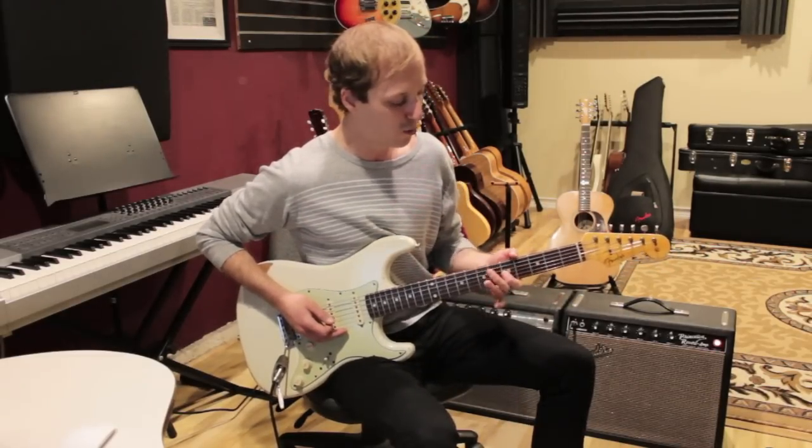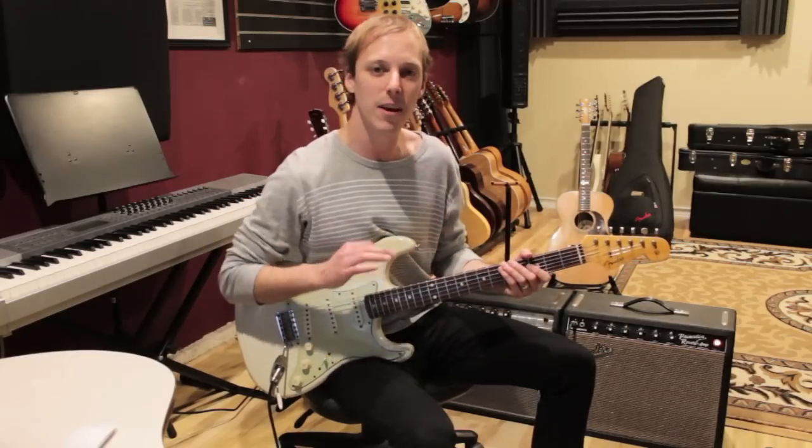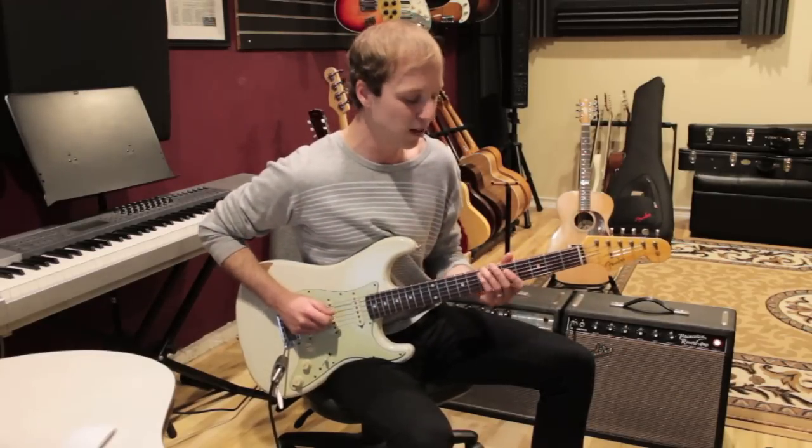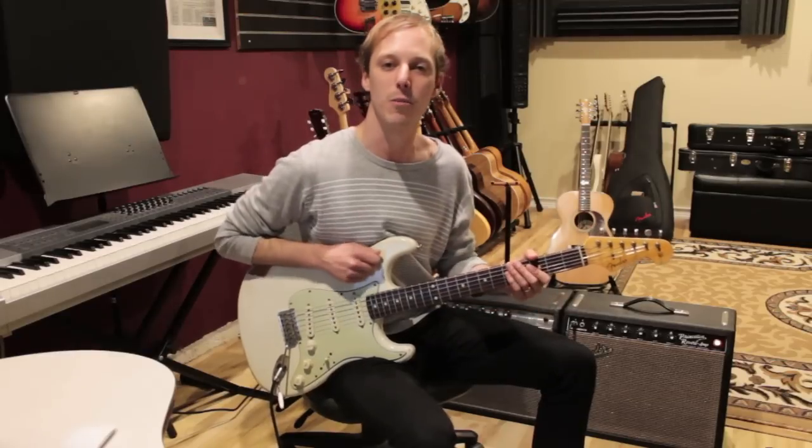It starts out with a cool kind of bass line figure that's almost like playing some lead stuff with a single note riff, and then we're going to go into some chords.